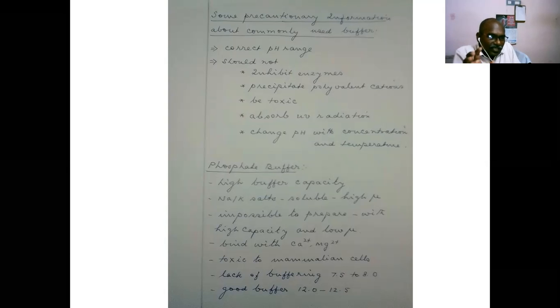So these are some of the important characteristics expected of a good buffer, which can be used for biochemical studies. So we are going to see some of the commonly used buffers and what precautionary information is to be known about these buffers.